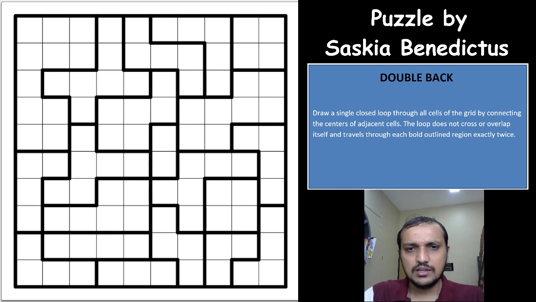Which means that when you have a region, each region will have the loop traveling twice, so the cells of a region cannot all be connected by a single pass of the loop. Somewhere the loop goes through this, and again it comes back to the region. Every region the loop passes through twice, not more than two, not less than two. It has to be exactly twice. That is why it is named Double Back. And with that, let us start solving this puzzle.